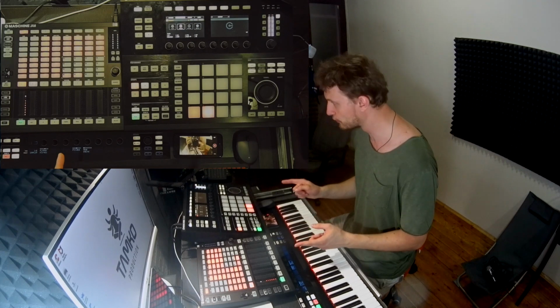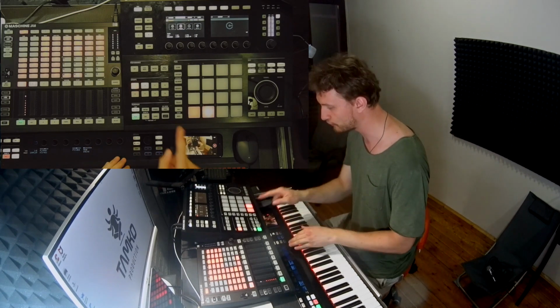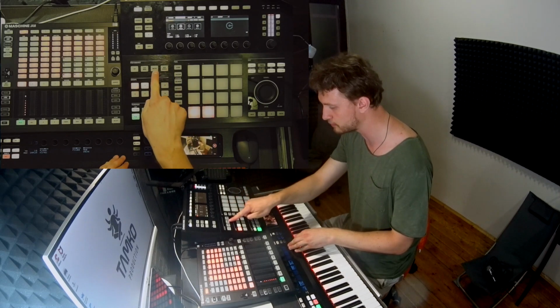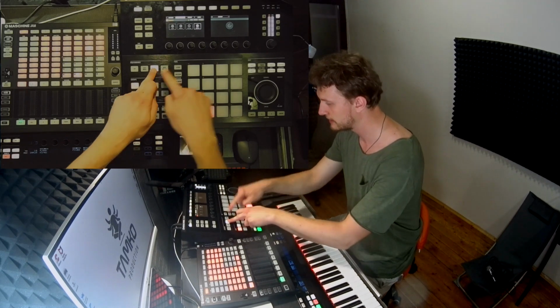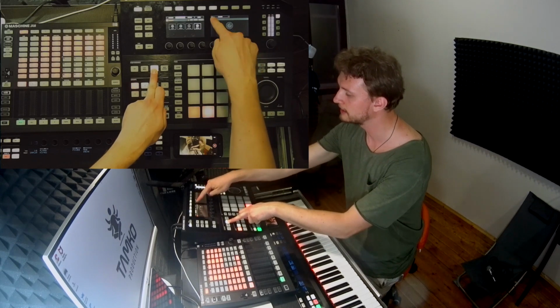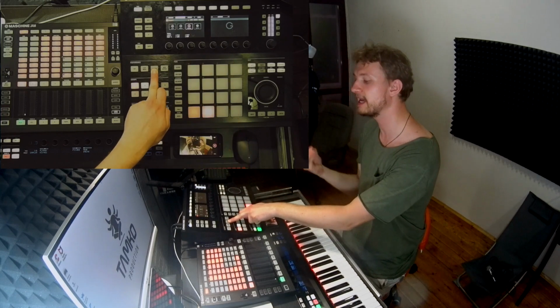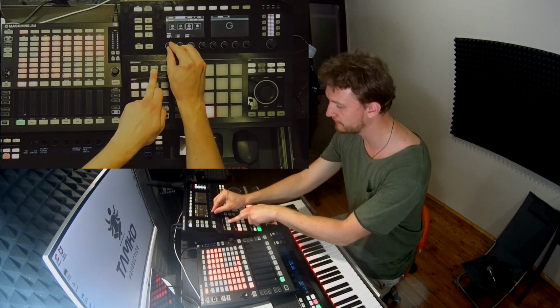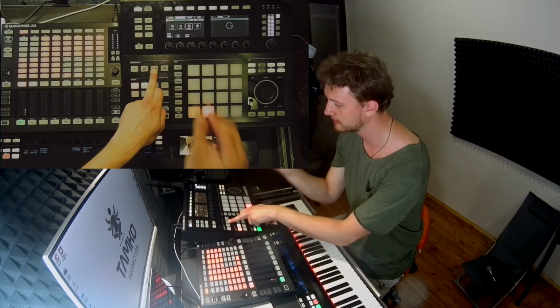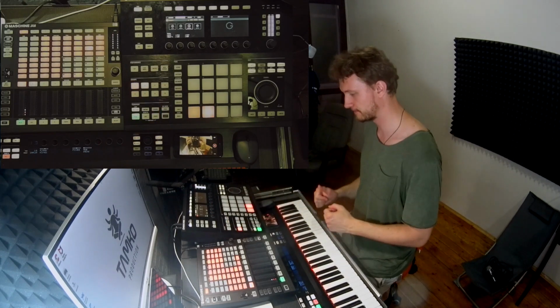Yeah, I told about groove. So now we can make some groove. For example, I can push macro, and here macro, right? I push to the left, groove, and I can add swing. For example, 15%. Okay, nice.